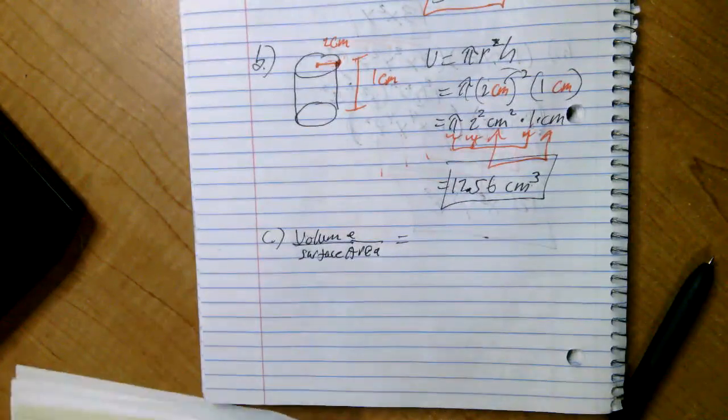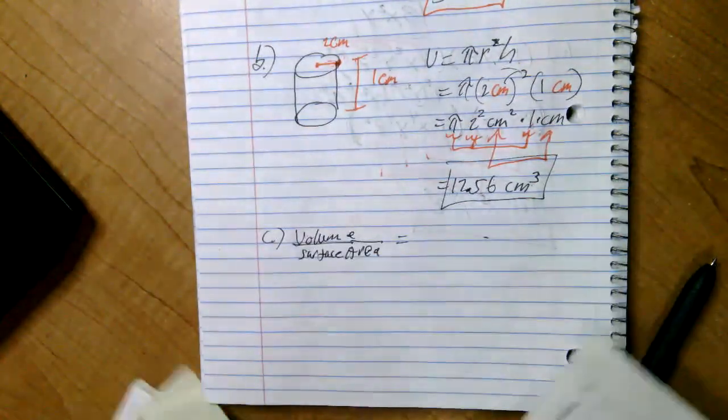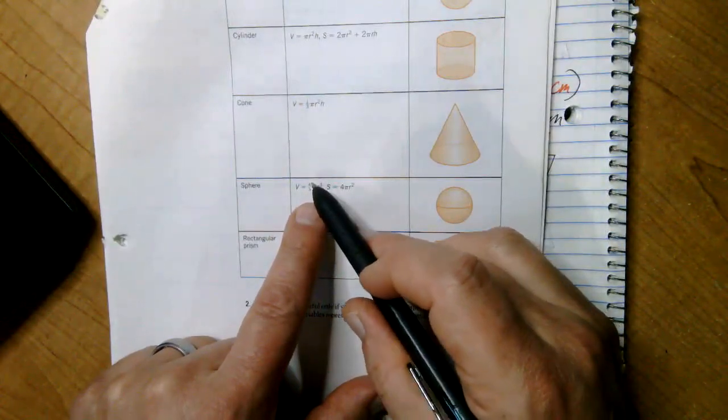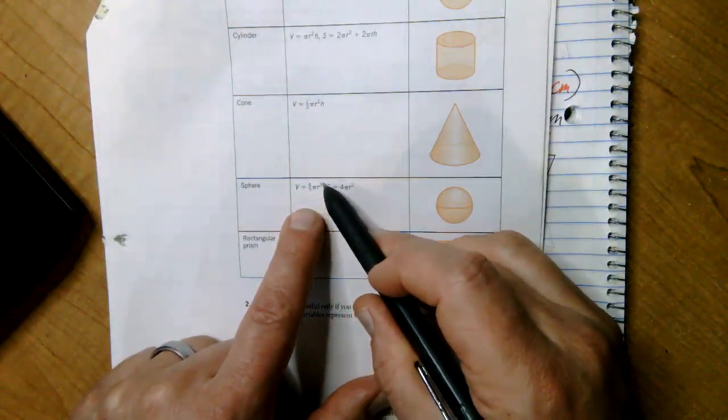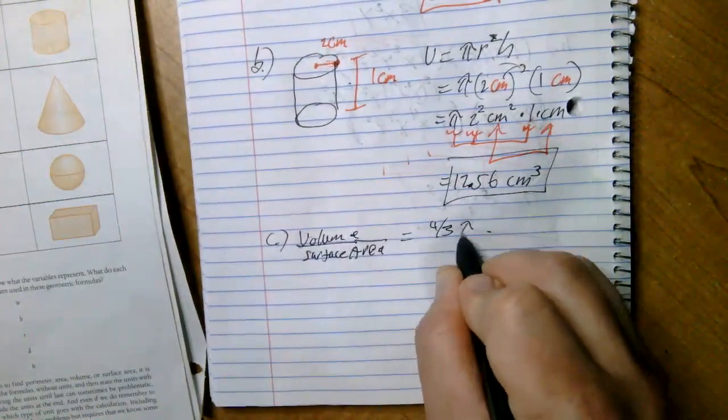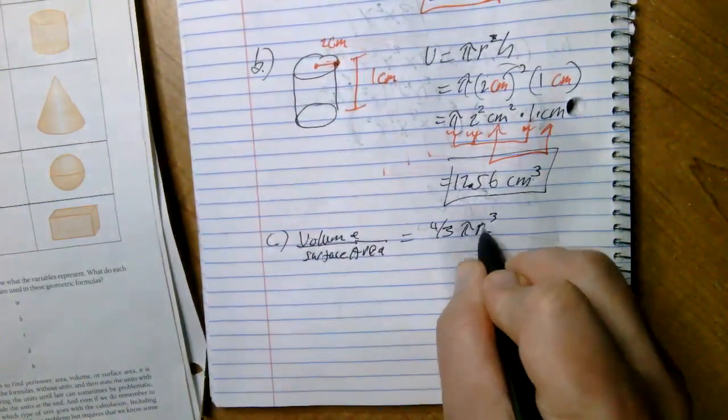Okay. Well, which sphere are they talking about? They didn't tell me, so it could be any sphere. But if I go back and look on my little chart here, I'm talking about a sphere. It's like a ball. It's a three-dimensional object, right? So the volume, no matter what the radius is, it's going to be 4/3 pi r to the third, right? So the volume is going to be 4/3 times pi times the radius to the third power.